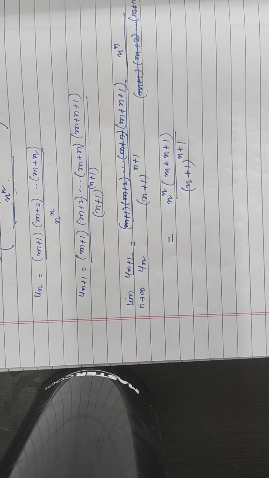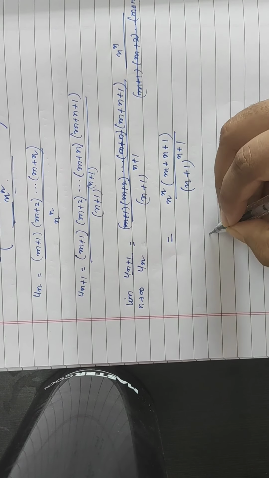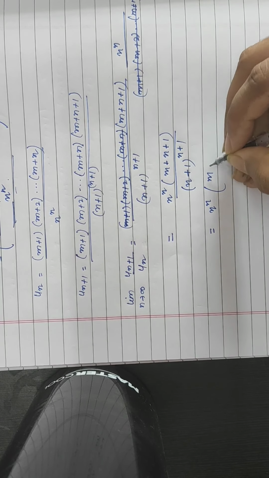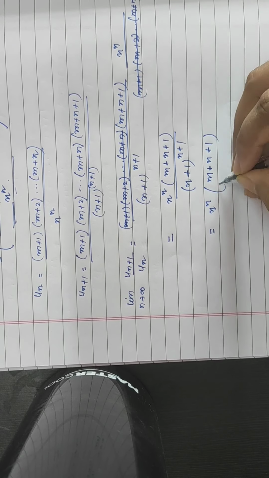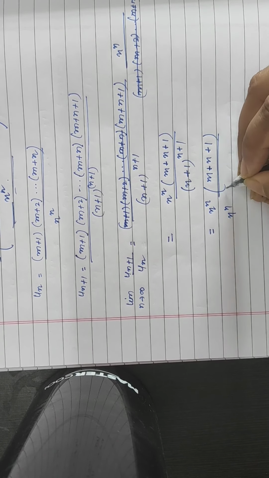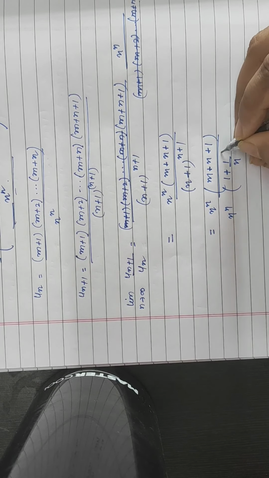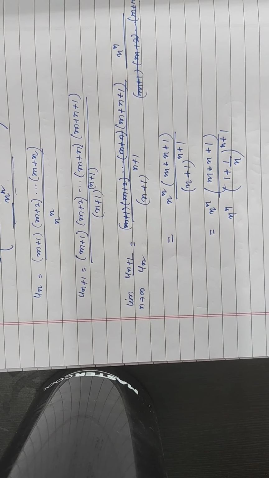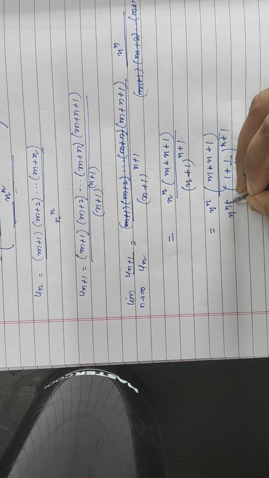Now let's take out n to the power n common from this, n to the power n+1. Now n to the power n times 1 plus 1 by n into n plus 1. Here n plus 1 will be coming.